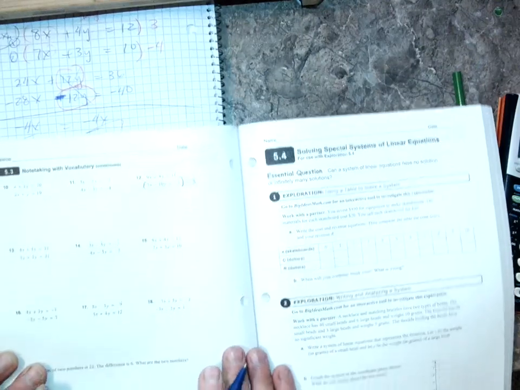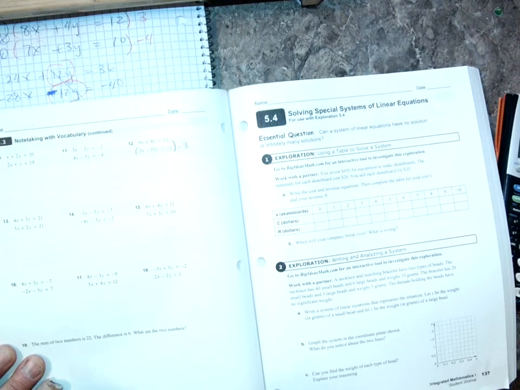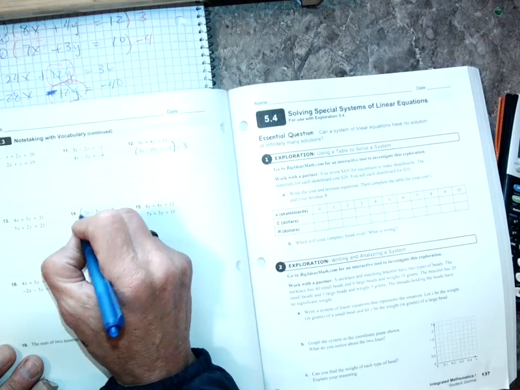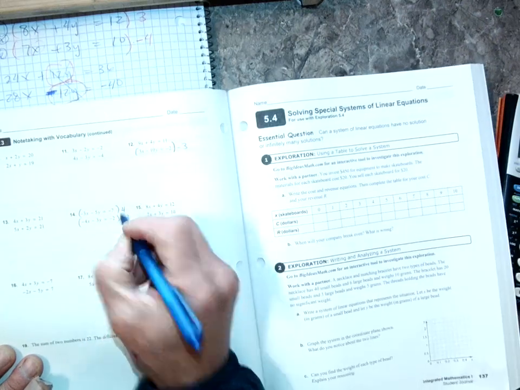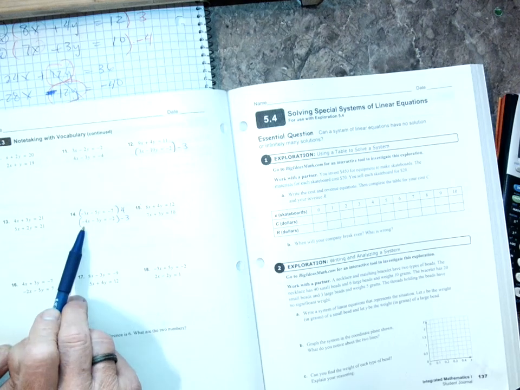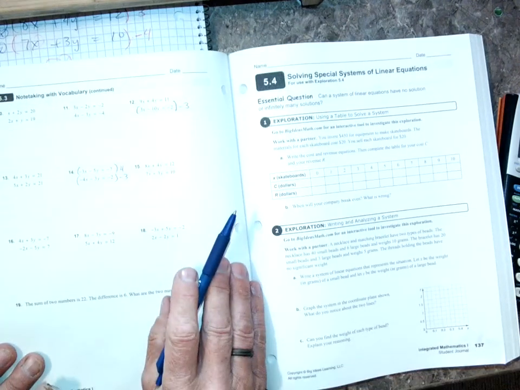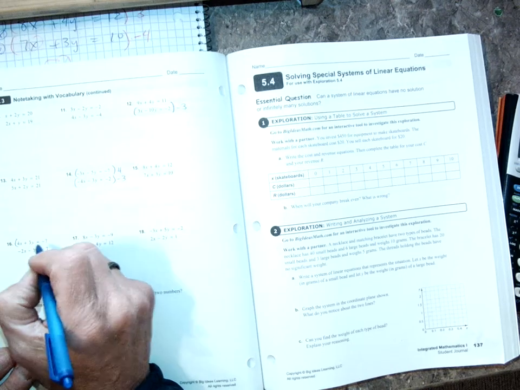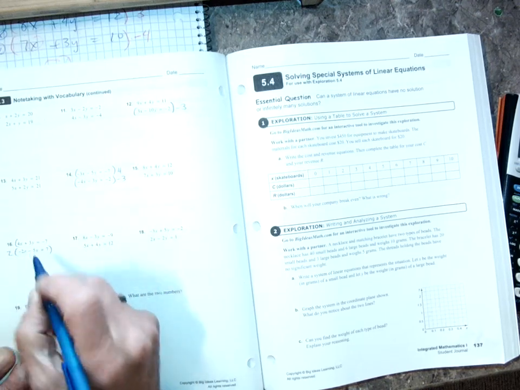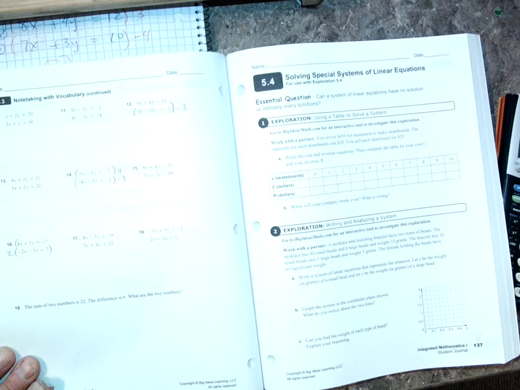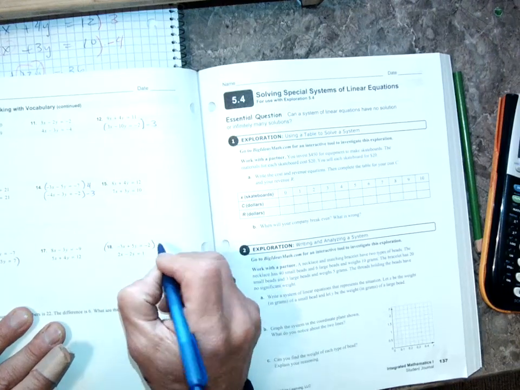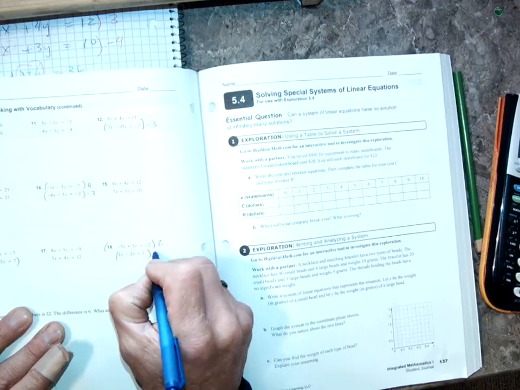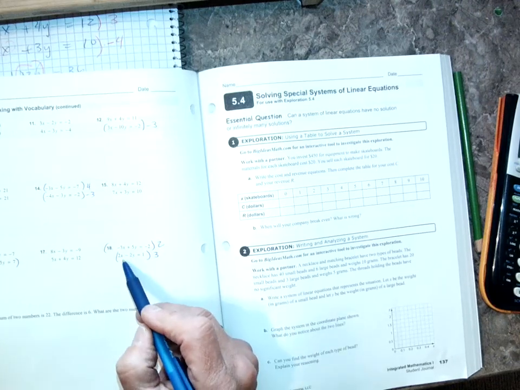Help you out. 14, gosh, I would probably multiply this one by a 4 and multiply this one by a negative 3 because I'd make a negative 12x and a positive 12x. 16, I'd probably multiply the second one by 2 because it'd be a 4x and a negative 4x. 18, probably multiply this one by a 2 and this one by a 3 because I would make a negative 6x and a positive 6x.